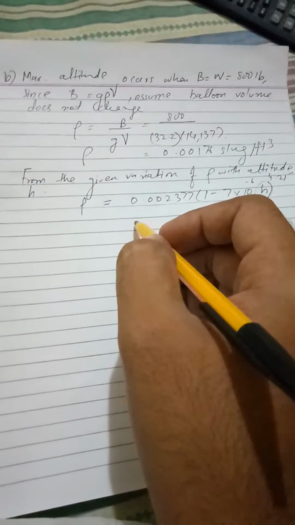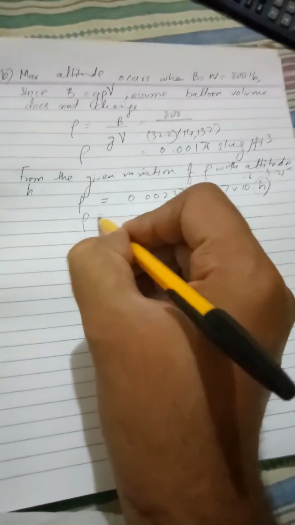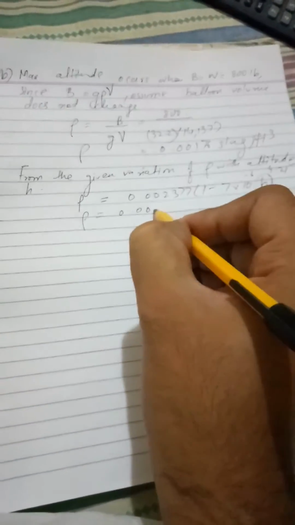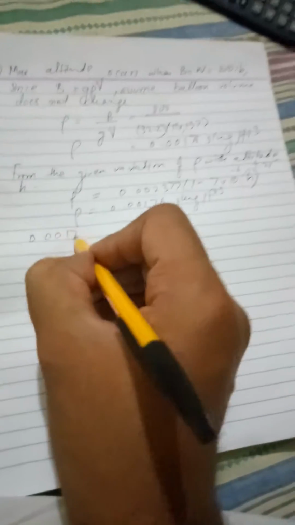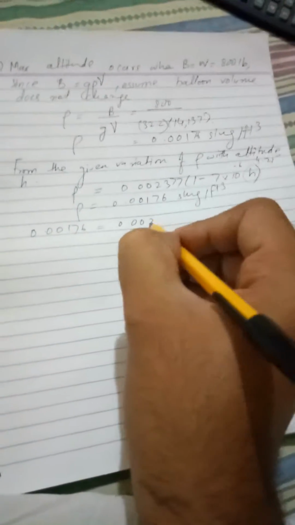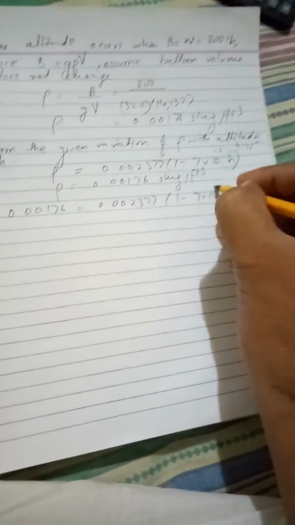As we know, rho is equal to 0.00176 slug per cubic foot, so 0.00176 equals 0.02377 times (1 minus 7 into 10 raised to the power minus 6 times height) raised to 4.21.